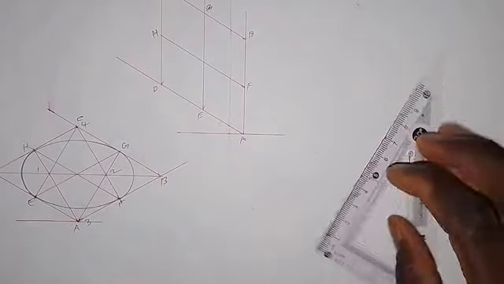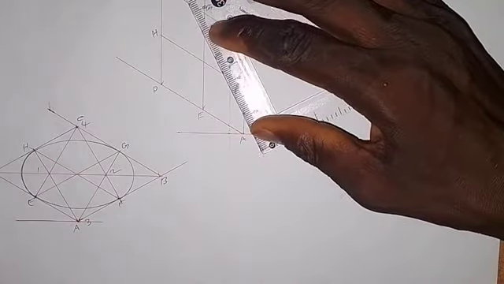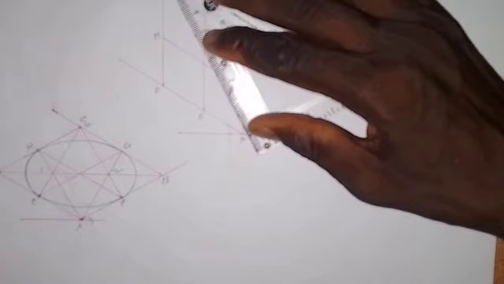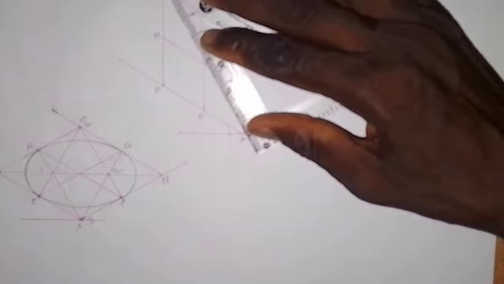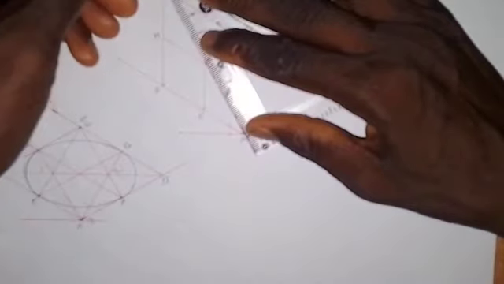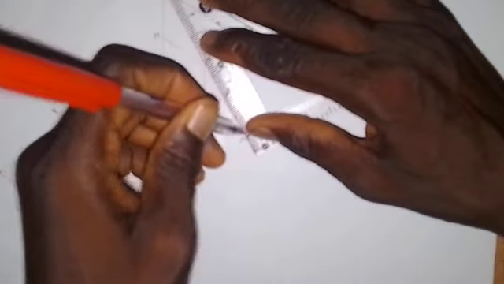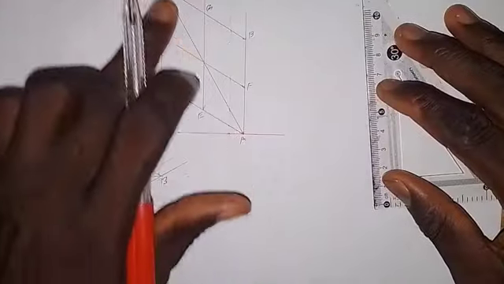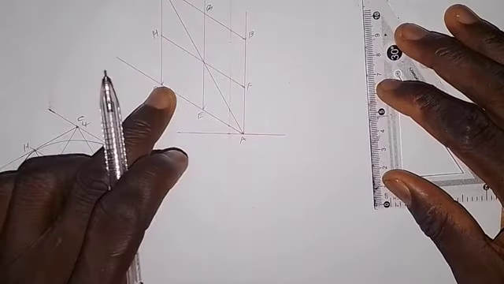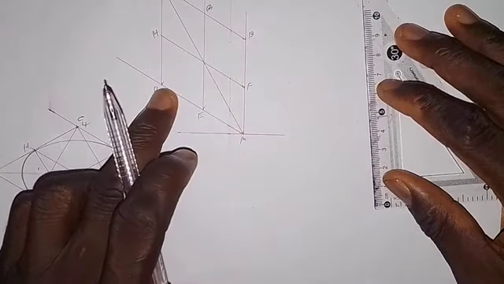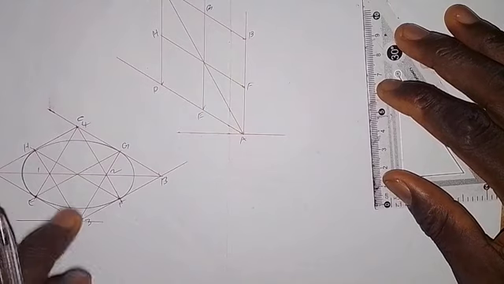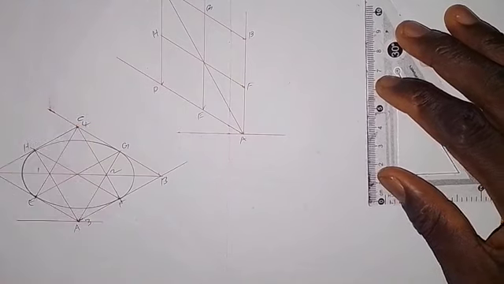Okay, now what we have to do now is connect the longest corners together. So we are joining point A and C together with a straight line. Make sure the line passes through the center, so we draw like this. These corners are far from each other, unlike B and D. So let's take note of that.